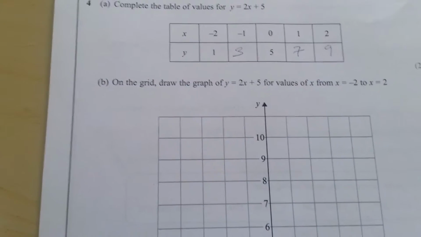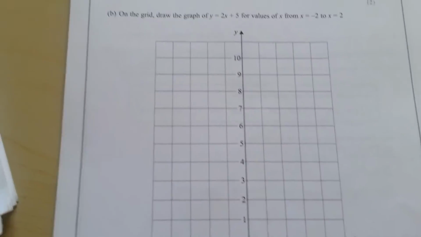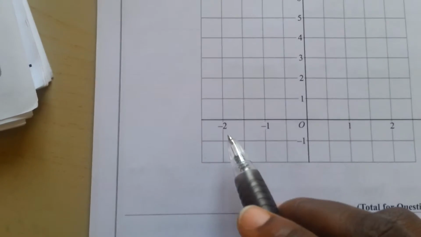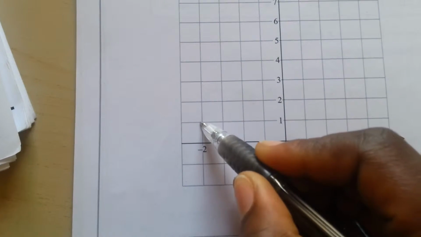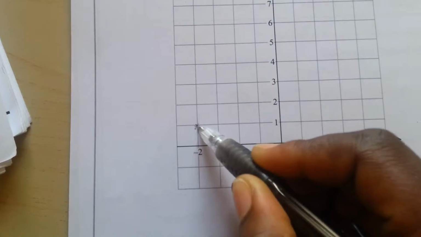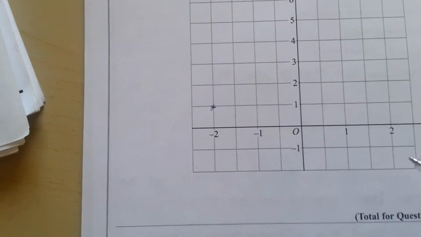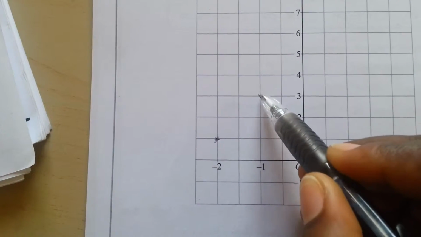So when x is -2, y will be 1. So when x is -2, you have your y value to be 1. That's directly here. Now, when x is -1, y will be 3. When x is -1, you have your y to be 3. That's here.